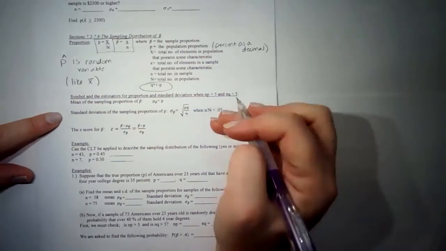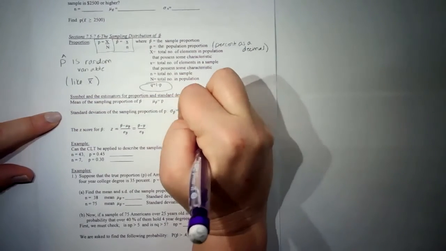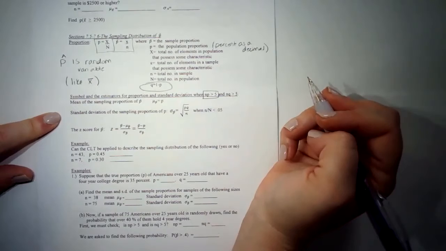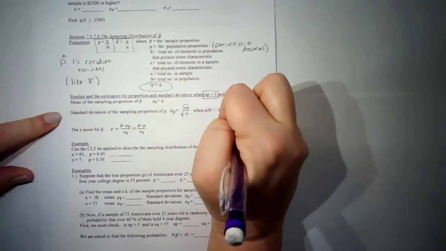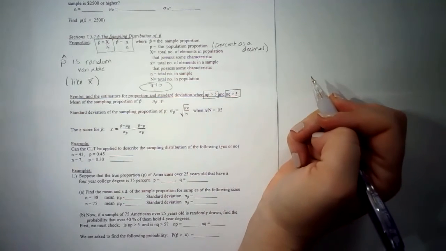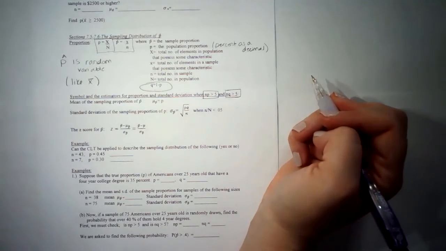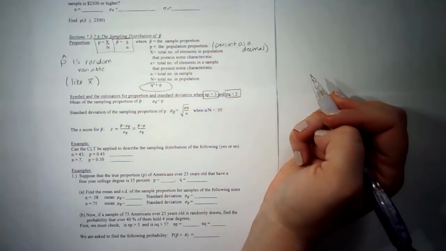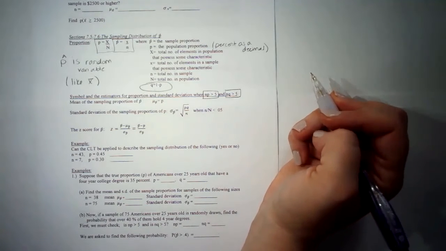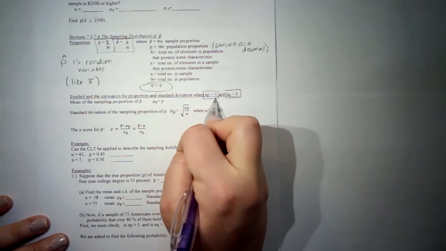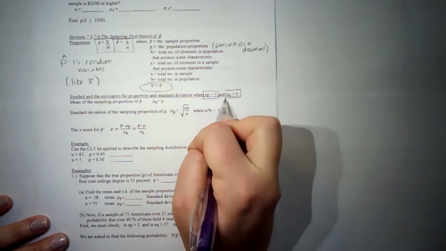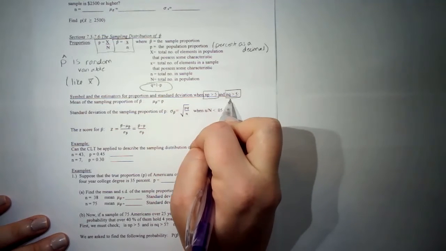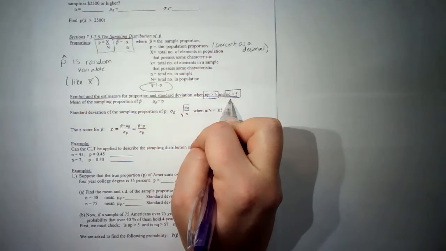With proportions or percents, it's going to require that n times p is greater than 5 and n times q is greater than 5. So Wiley is going to make you test this. They're going to say, can you use the central limit theorem? And you're going to have to take n times p and see if that's bigger than 5, and n times q and see if that's bigger than 5. If even one of those doesn't work, you can't use it.